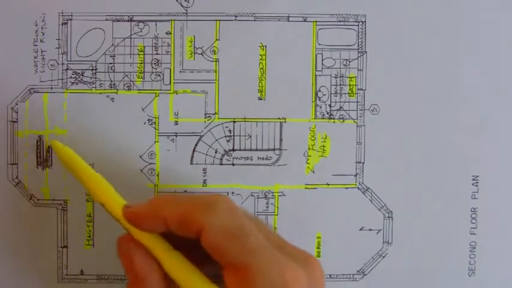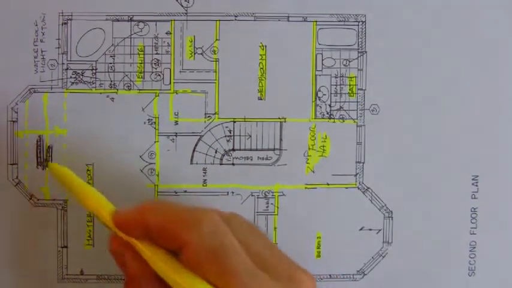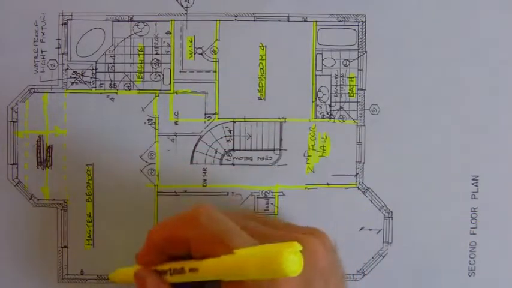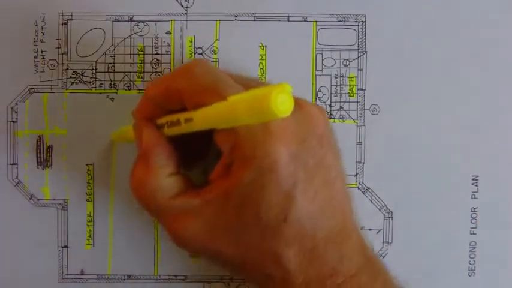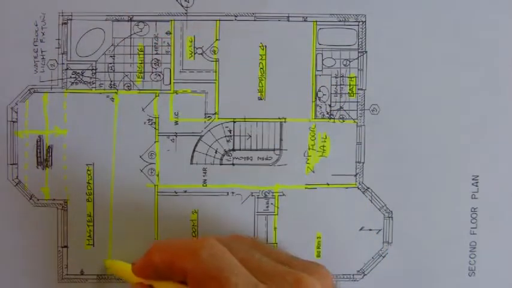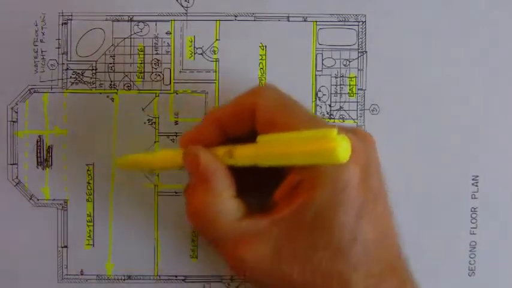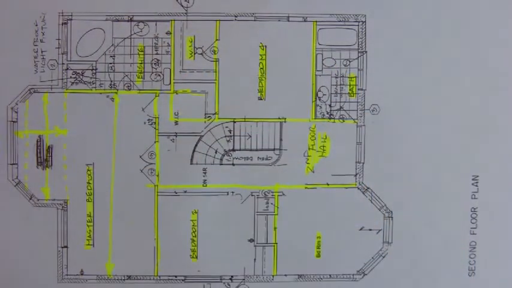Then I would simply add these two areas together to give me the total area of the master bedroom. Then for the length of the master bedroom, I suggest you simply take this distance, call that your length, and then in order for the width, simply take the total area of the master bedroom divided by this distance and that will give you the mathematical width.